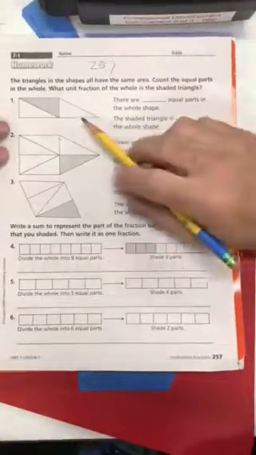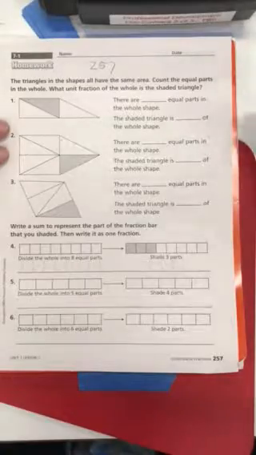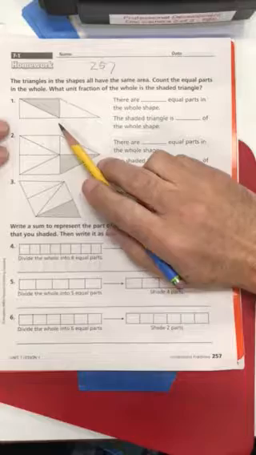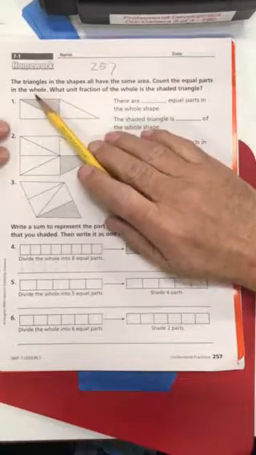Okay, welcome parents and students alike. Today's lesson is Unit 7, Lesson 1. So it's the first lesson in our Unit 7, which is on fractions. The homework instructions read as follows.